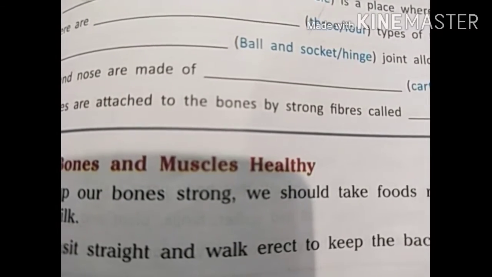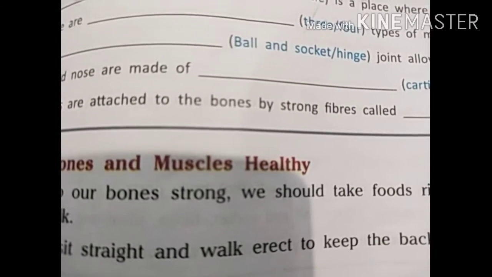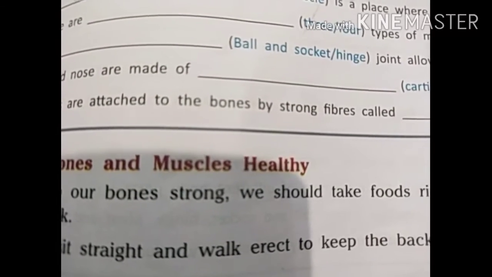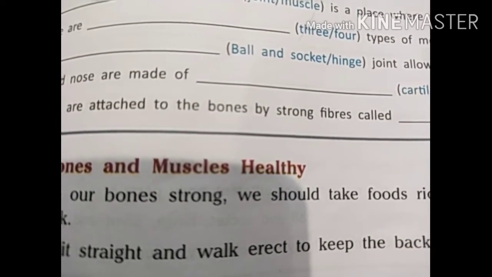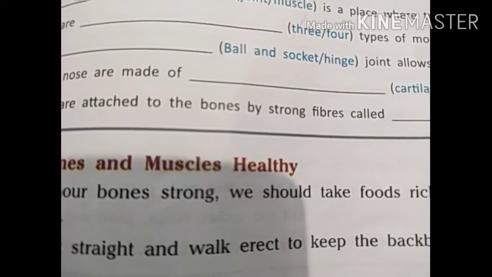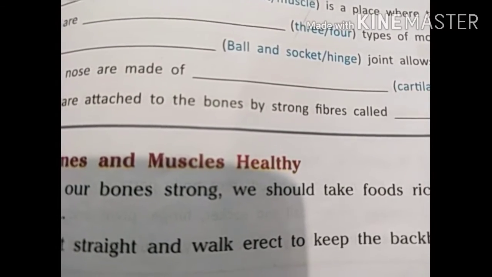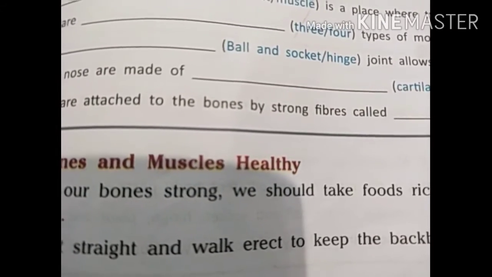For keeping our bones and muscles healthy, we have to follow a certain diet and a certain body posture which will keep our bones and muscles in a proper and healthy way.